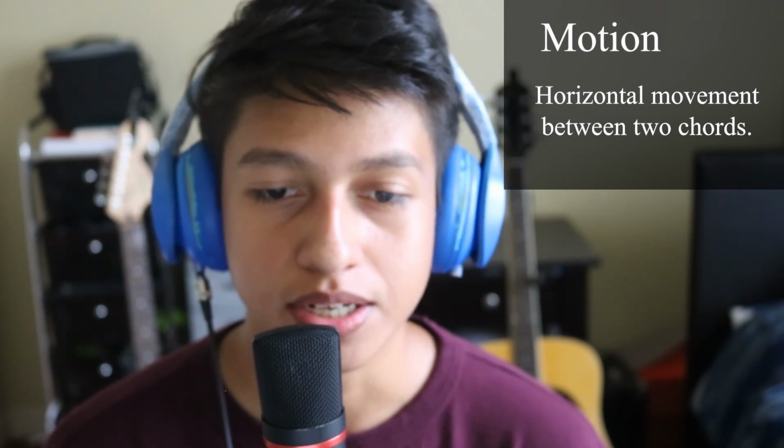Now, we're gonna go into defining 6 more terms, but one of them is the umbrella term, and the other 5 are in there. So let's go to the umbrella term first, and this is motion. Motion refers to the horizontal movement between 2 chords.